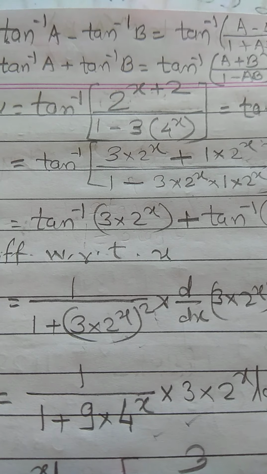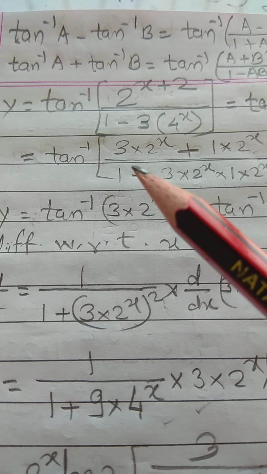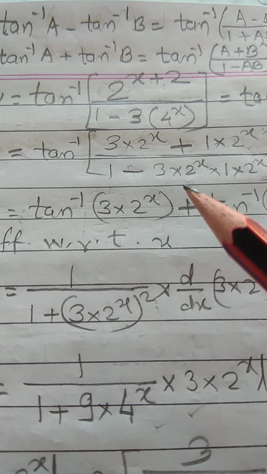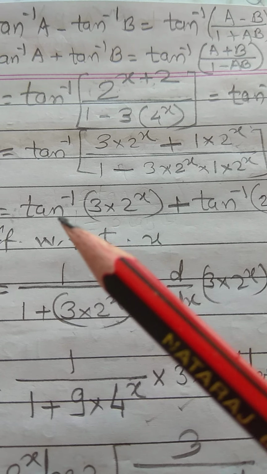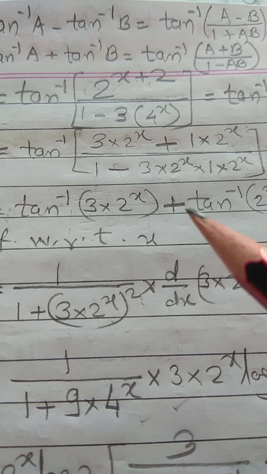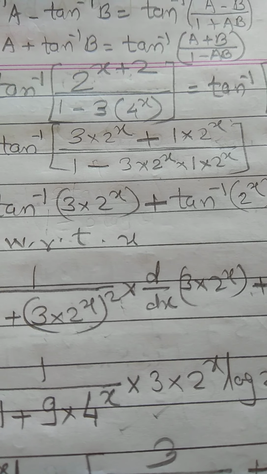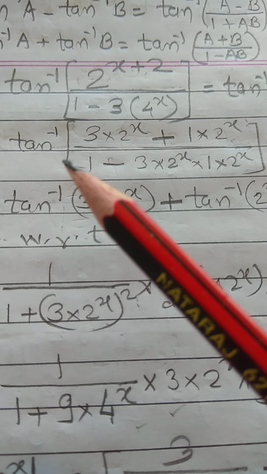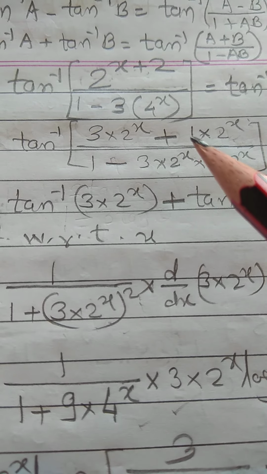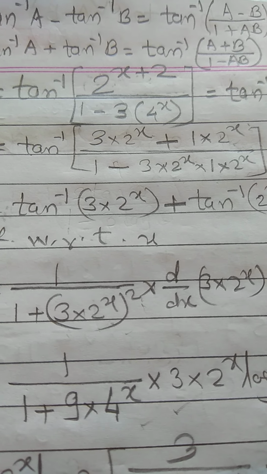This is of the type tan inverse of a plus b upon 1 minus ab, that means tan inverse of a plus tan inverse of b. Here it will be tan inverse of 3 into 2 raised to x plus tan inverse of 1 into 2 raised to x.